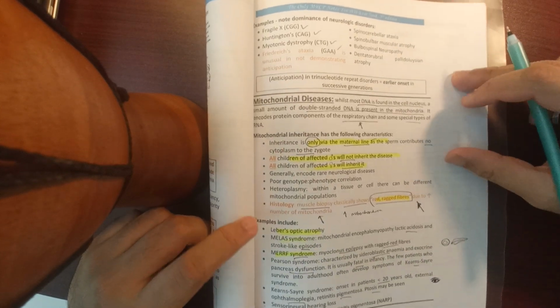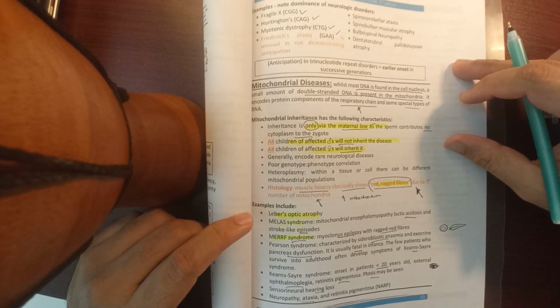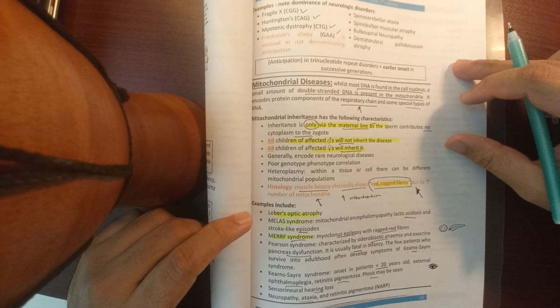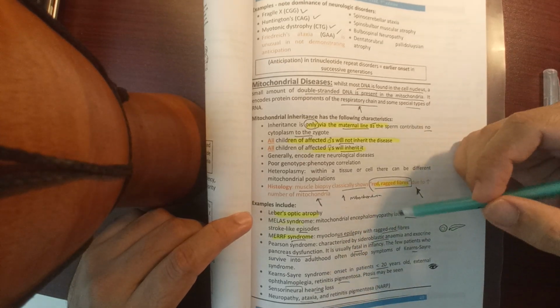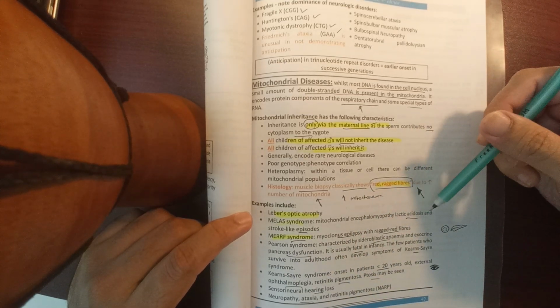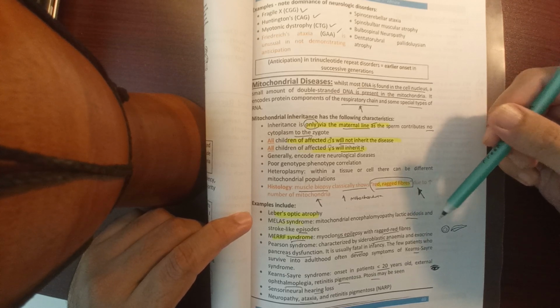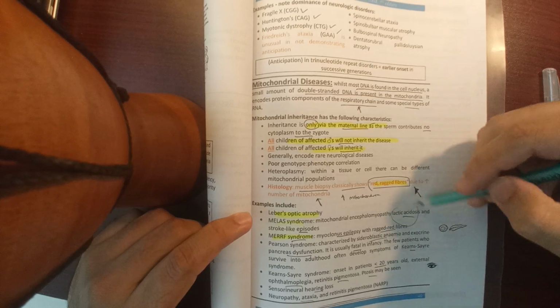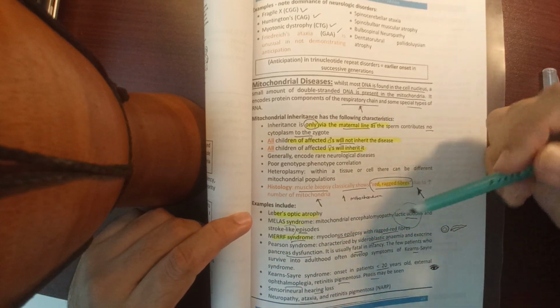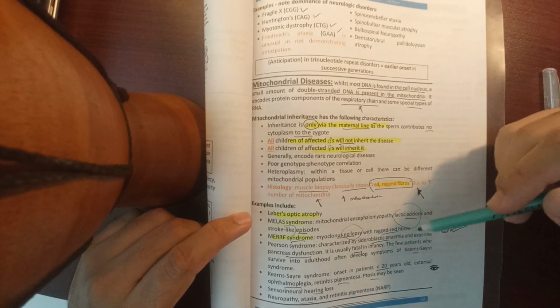Okay, so next are examples of mitochondrial disease: Leber's optic atrophy, then MELAS syndrome, mitochondrial encephalomyopathy, lactic acidosis, and stroke-like episodes. So, MELAS syndrome. MERRF syndrome, myoclonus epilepsy with red ragged fibers.